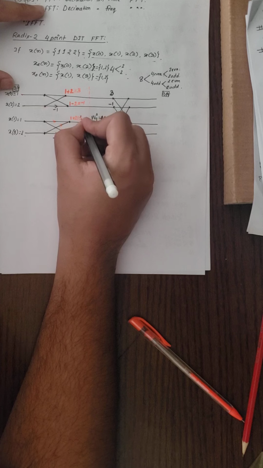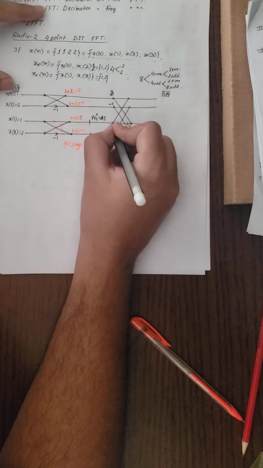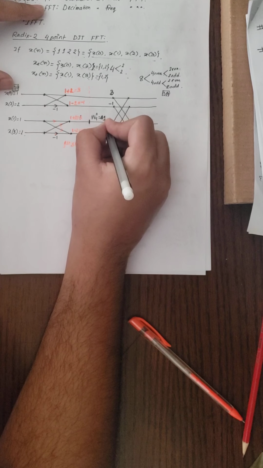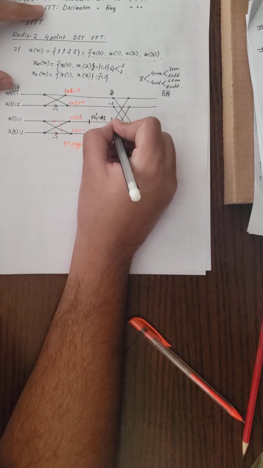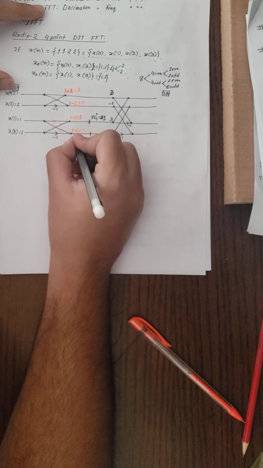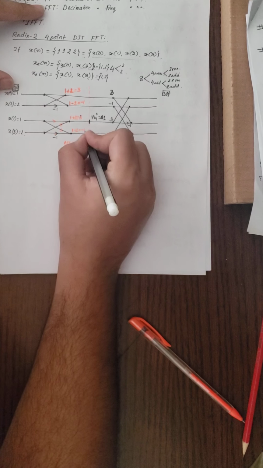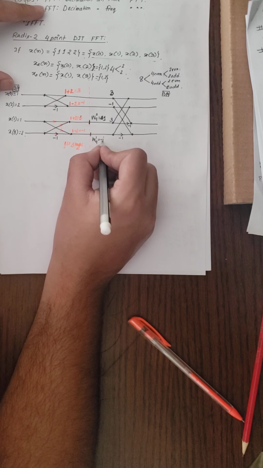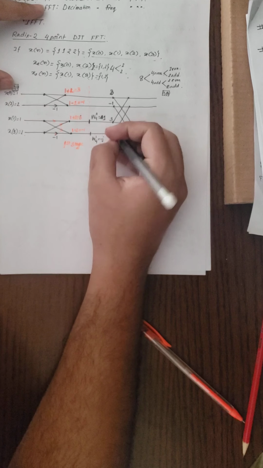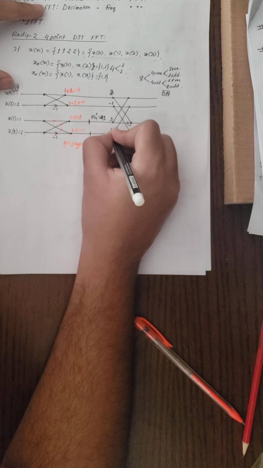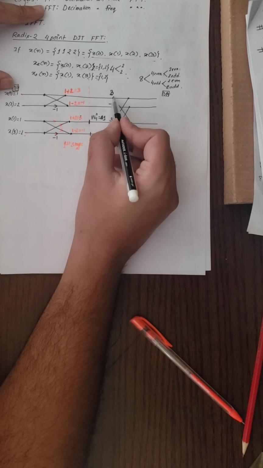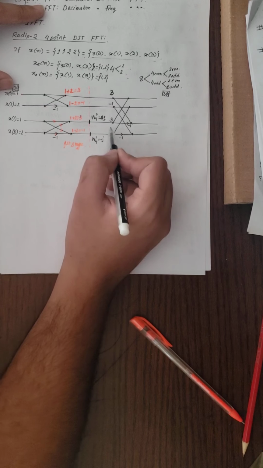This value 3, when it goes through this line, gets a multiplying factor of 1, so this becomes 3 times 1, which is 3. 1 going through this line gets a multiplying factor of minus j, so minus j times minus 1 is plus j. So we are able to determine all the values of this node.